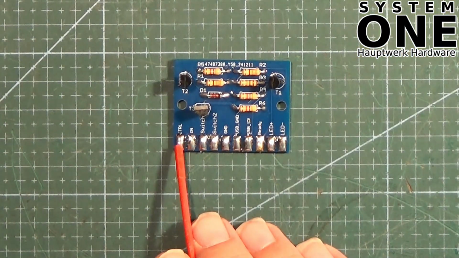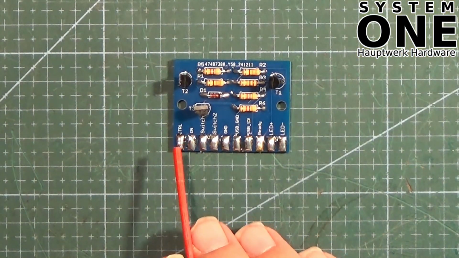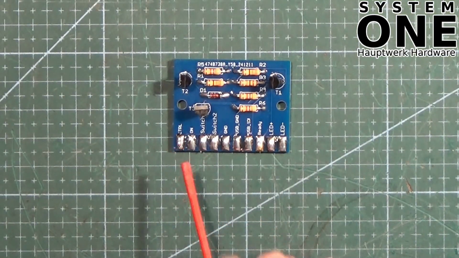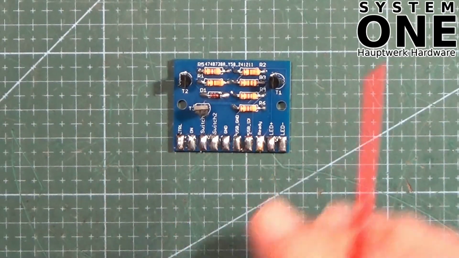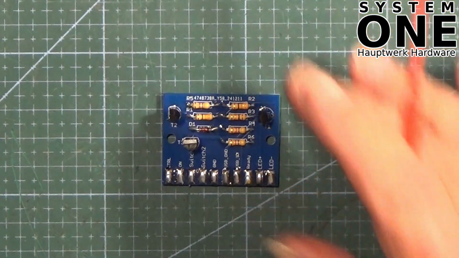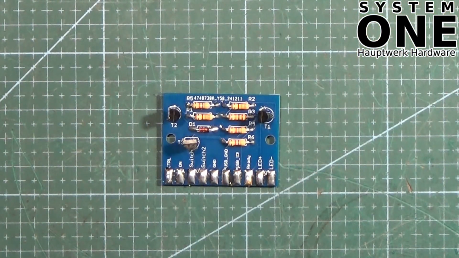And then finally on the far left here, we've got control, and that is the connection to the green wire, pin 16 on the ATX power supply. So that's pretty much it really. There's nothing else to say about this. We've covered all of the System 1 interfaces and boards and modules now.